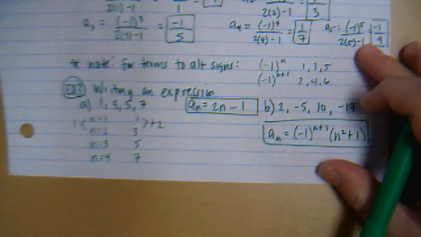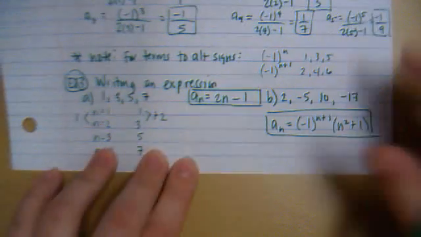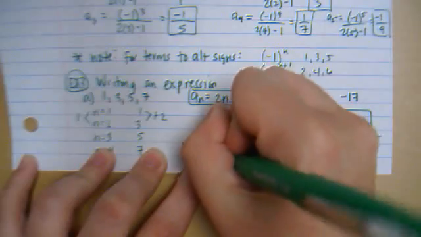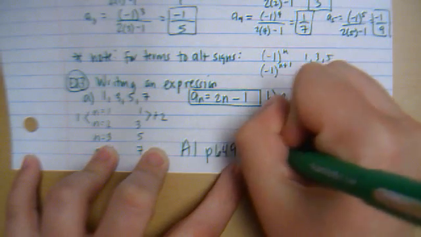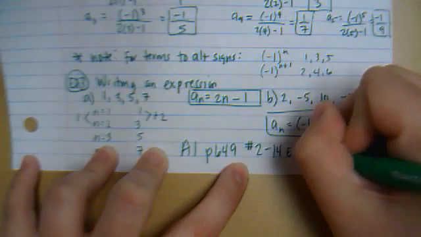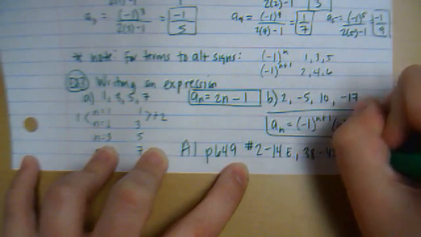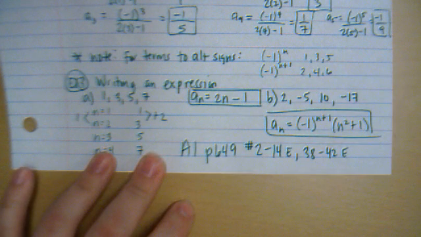Alright, your homework is A1, page 649, numbers 2 through 14 even, and 38 through 42 even. Please let me know if you have any questions, and good luck.